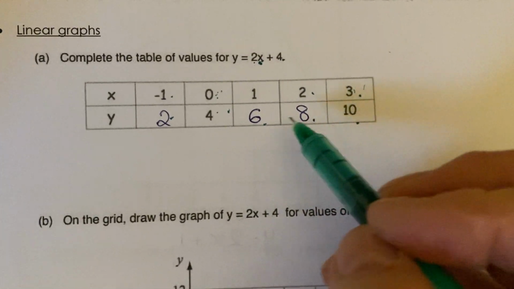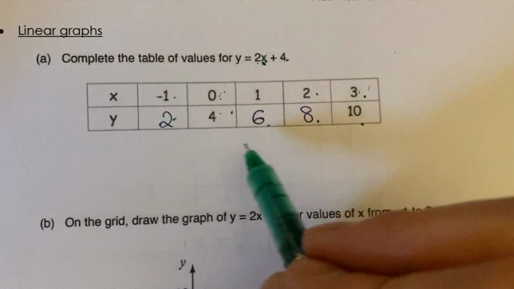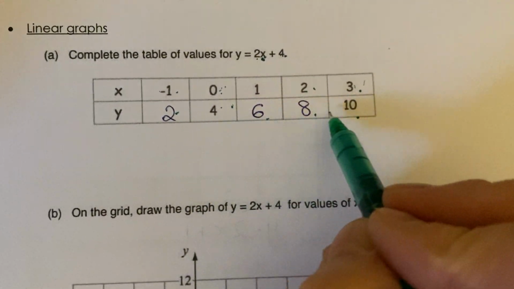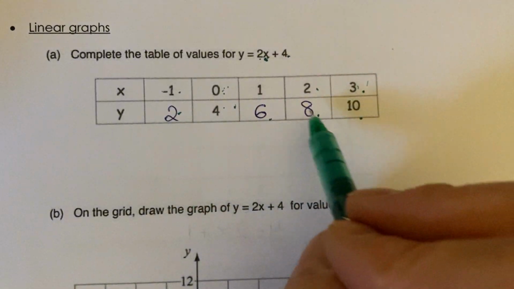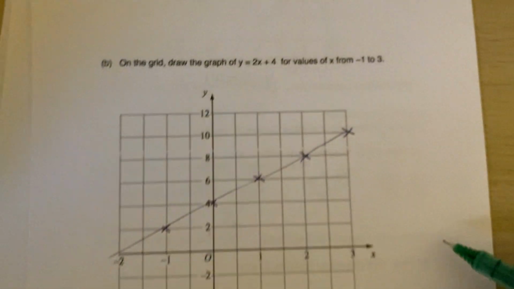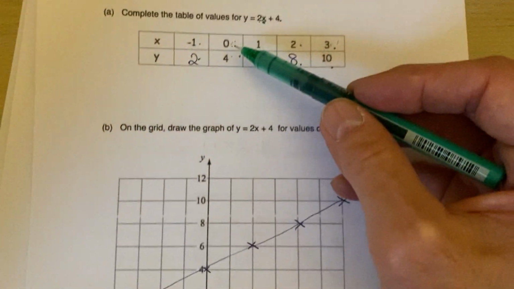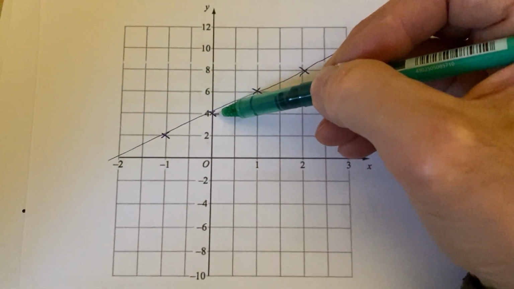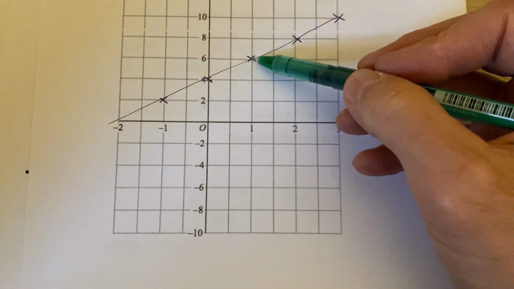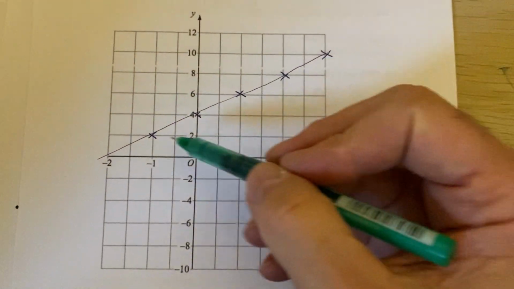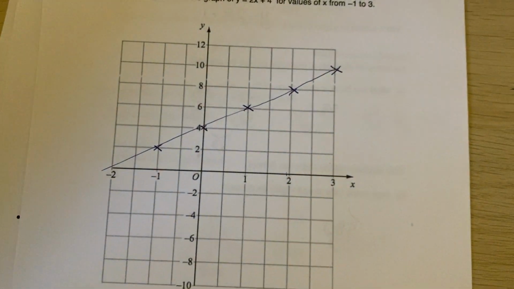Now what you can notice here, if you've got that one wrong because of the negatives, you can see it goes up in 2s. So if you had got that wrong, you can then change it because it's all got to be in line. It's a straight line. And then you plot these. It goes 0 across, 4 up. Then 1 across, 6 up. Look at the axes. It's 1 across, 6 up, 2 across, 8 up, etc. And then you draw it with a straight line.